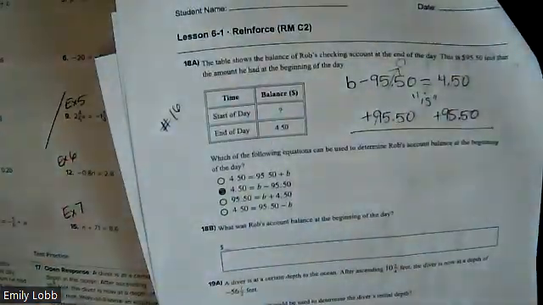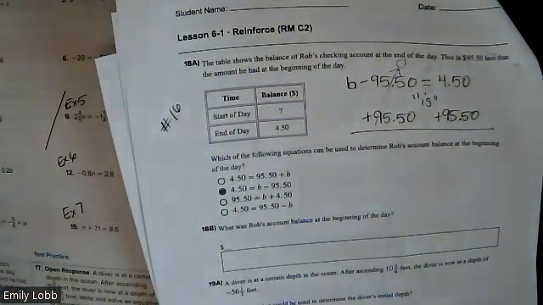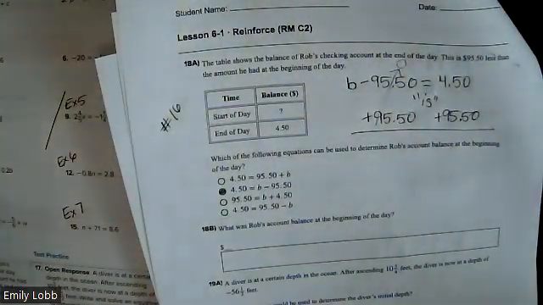If you're wondering how much money you spent that day and all you know is your balance, you can figure it out.